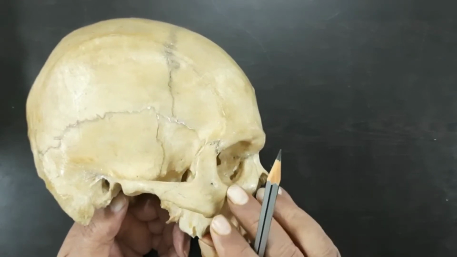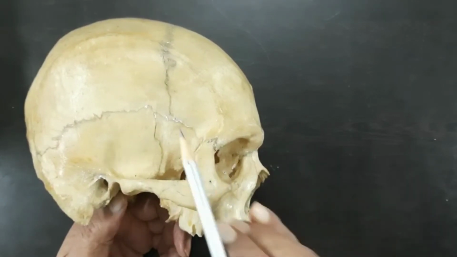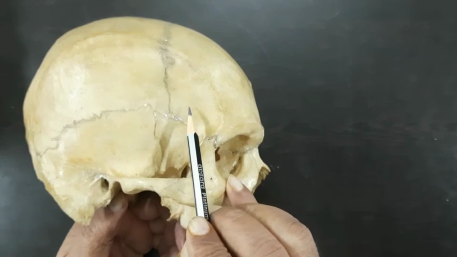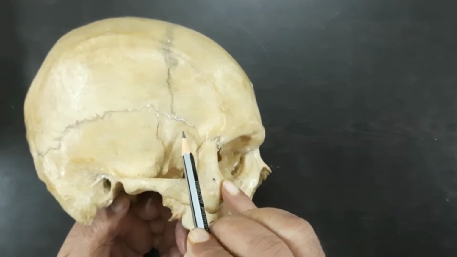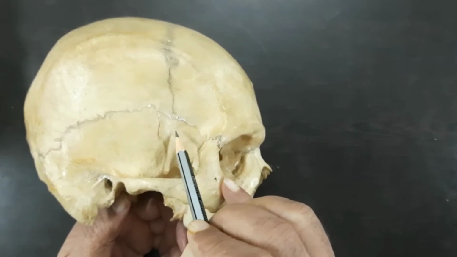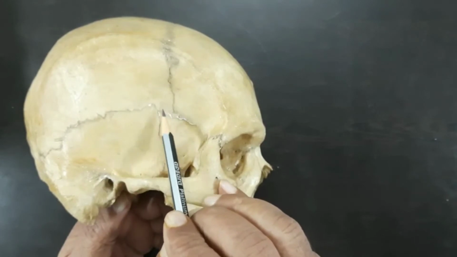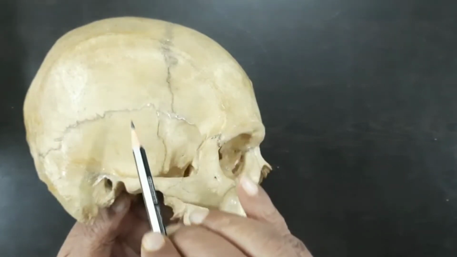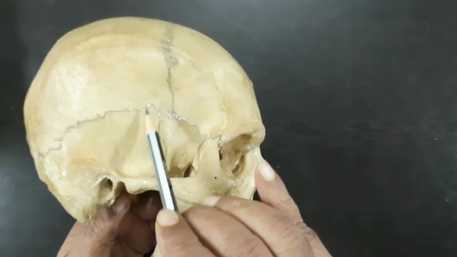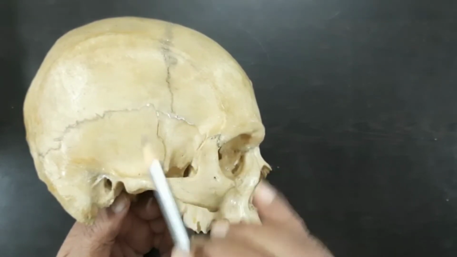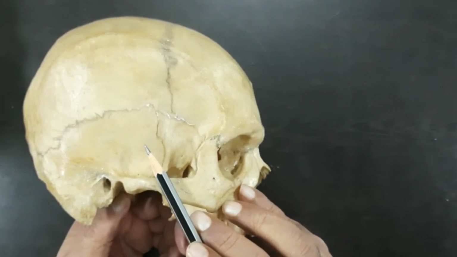It is called the pterion, and this pterion is the meeting point of many bones. Anteriorly and above it is the frontal bone, anteriorly and below is the greater wing of the sphenoid bone. This is the anteroinferior angle of the parietal bone, and this is the squamous part of the temporal bone. So these are the four bones which form this S-shaped suture called the pterion.